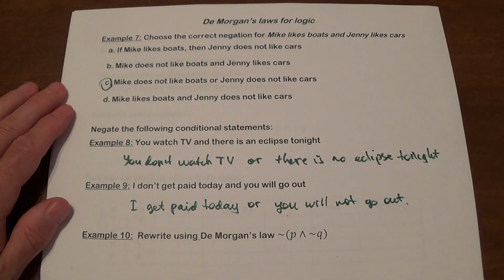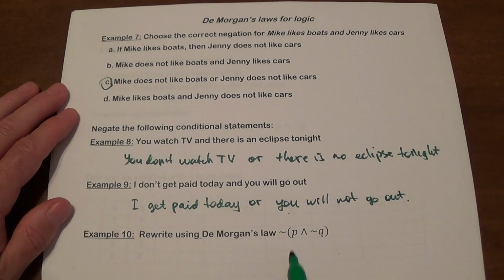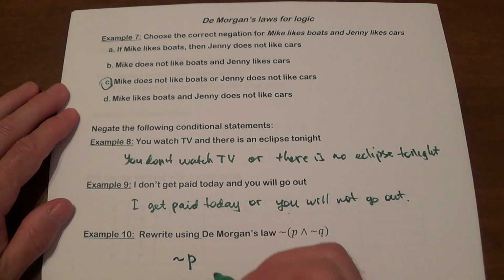Example 10. We need to rewrite that one using De Morgan's law. So we're negating a conjunction. You negate both and change it to or. So not P, or not Q, which is Q.